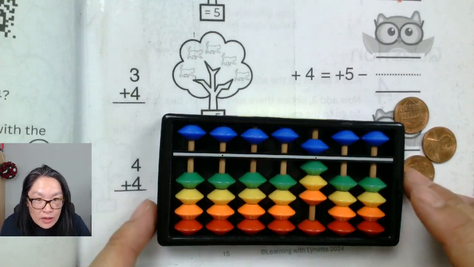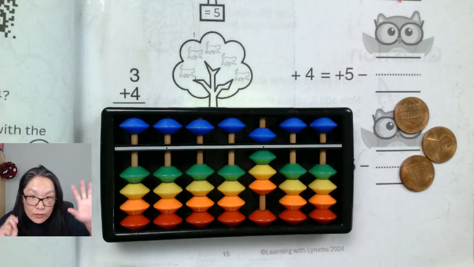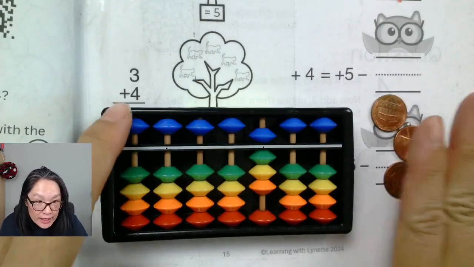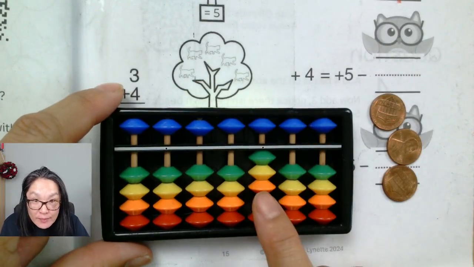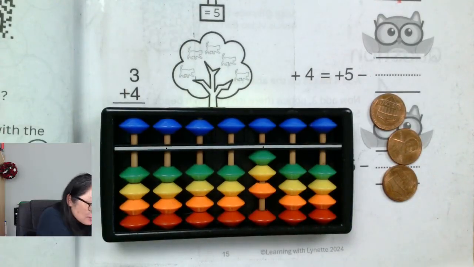Okay, so how are we doing? Does that make sense? So let's do this one, right? When we do this one, we have 3. 1, 2, 3. I'm going to have 3 on my abacus. When I have 3 on the abacus, it's the same thing. I want to add the 4.